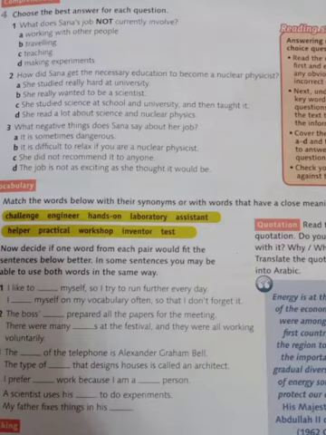I test myself on my vocabulary often so that I don't forget it. So again, I like to challenge myself, so I try to run farther every day. I test myself on my vocabulary often so that I don't forget it.